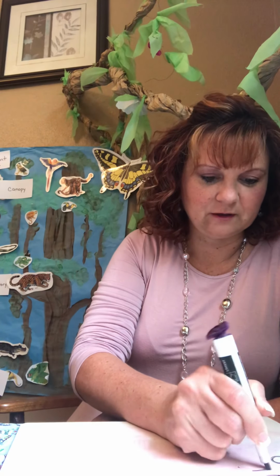All right, ready? It says an anteater ate 35 red ants and 55 black ants. So how many did it eat in all? That is a busy anteater, right? 35 red ants and 55 black ants. So let me write that down. 35 and 55.